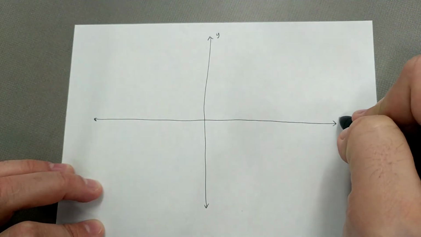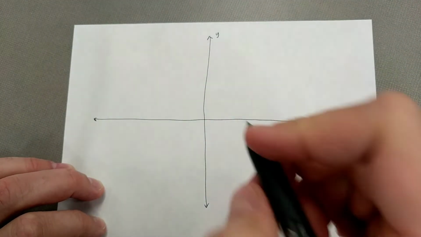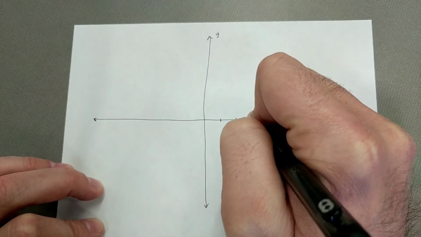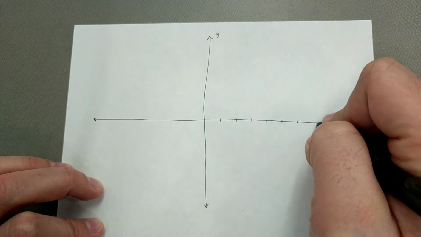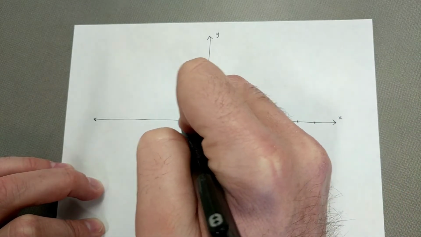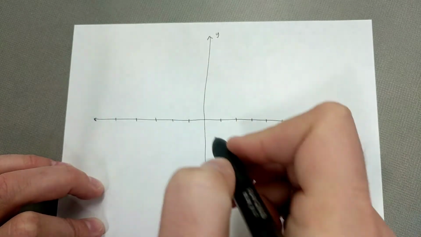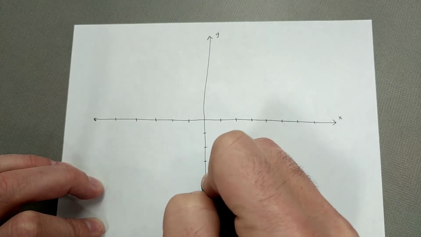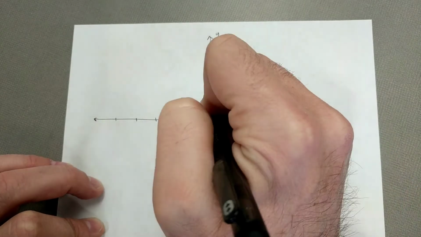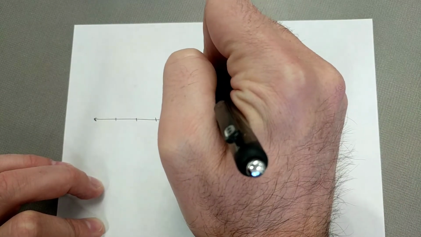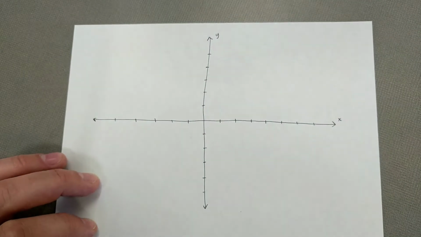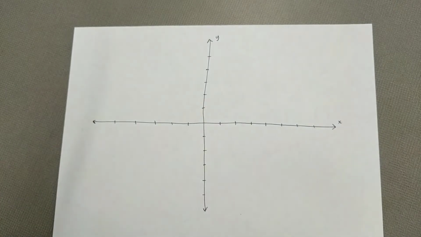So let's go ahead and scale our axes here first. I'm just going to scale it by ones. There's nothing too scandalous about our values here. They're all about like 1s and 2s, it looks like.